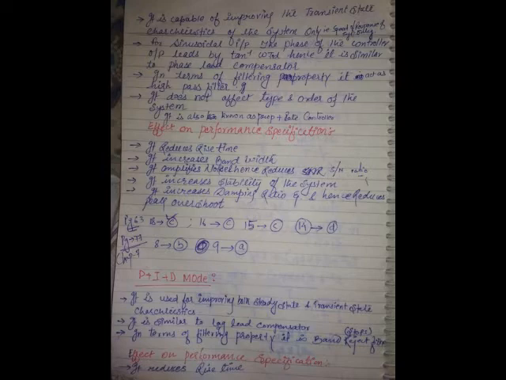The characteristic equation will become 1 + (K(Kp + Kds))/(S(1 + Ts)) = 0. So Ts² + S(1 + KKd) + KKp = 0, that is S² + S(1 + KKd)/T + KKp/T = 0. What is the value of omega n? Under root of KKp by T. This is omega n with the derivative controller added.